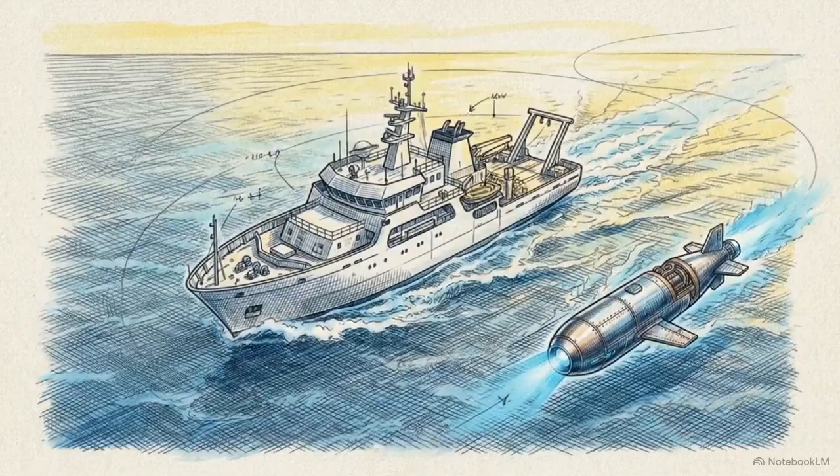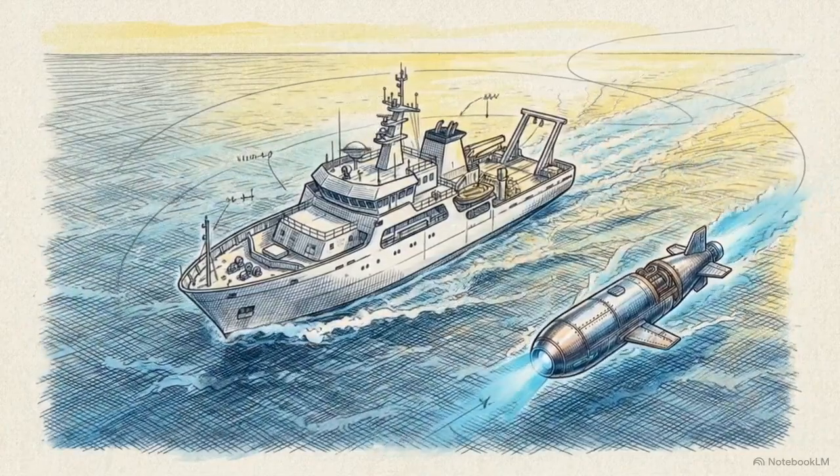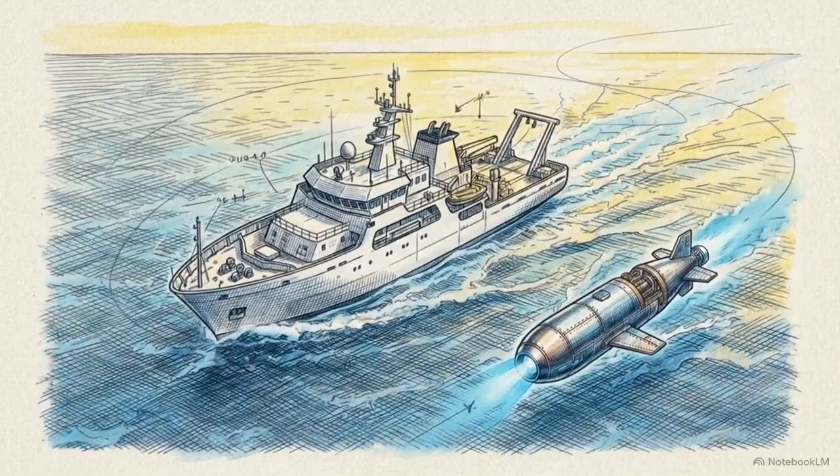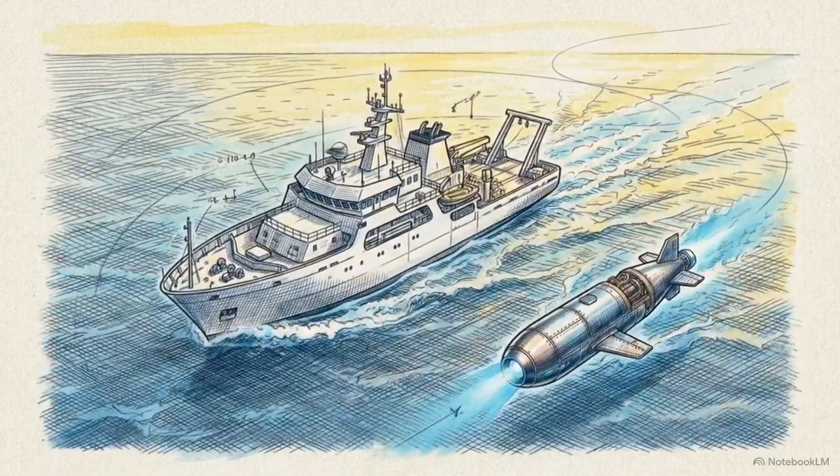The future of marine protection lies in this unified architecture, an increasingly autonomous, interconnected web that provides high-resolution data across the global ocean.